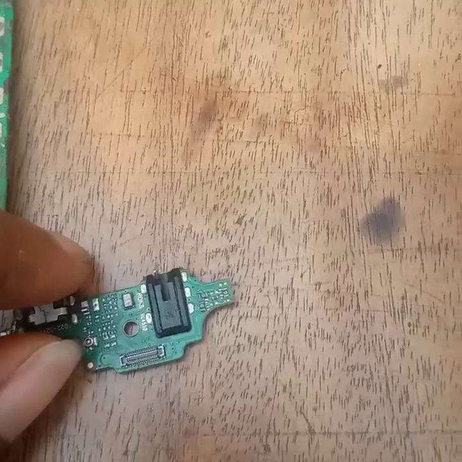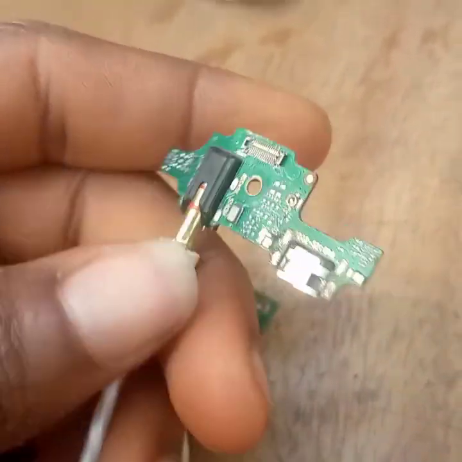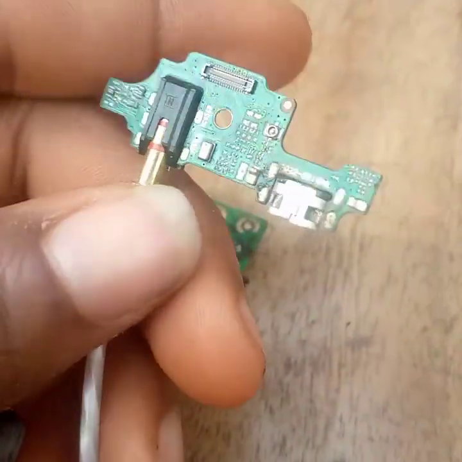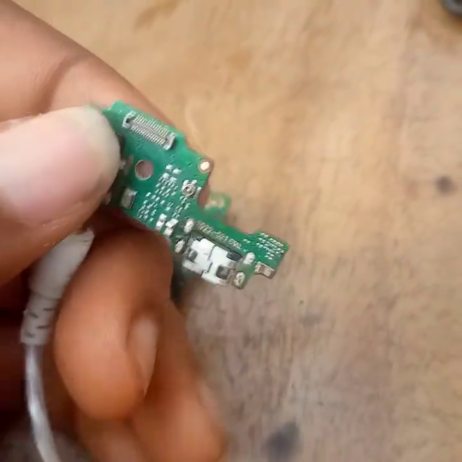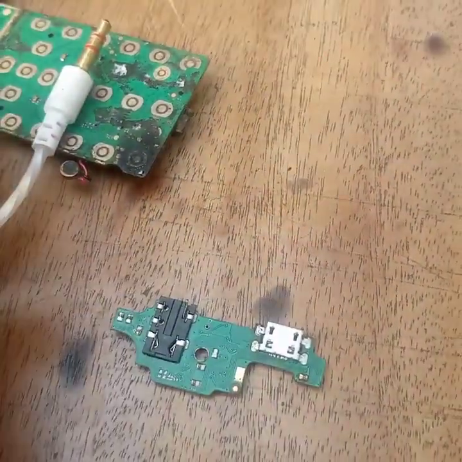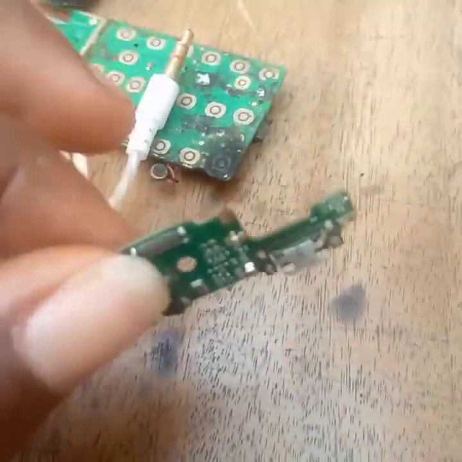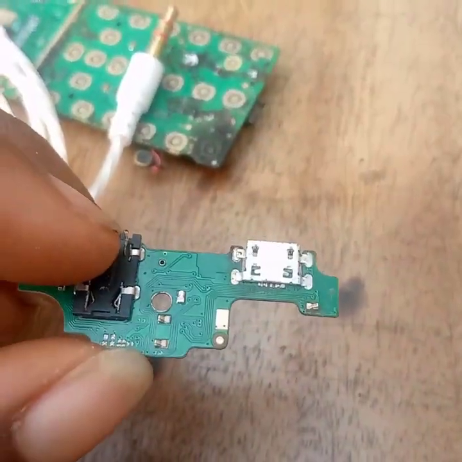But if the headphone still shows, what you have to do is put in your headphone like this, remove it, put it, remove it, put it, and remove it. Sorry, I'm using one hand to record this video. If it still shows, what you have to do is change the down board. If it's an Android phone, you change the down board.